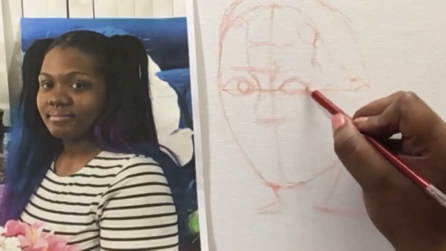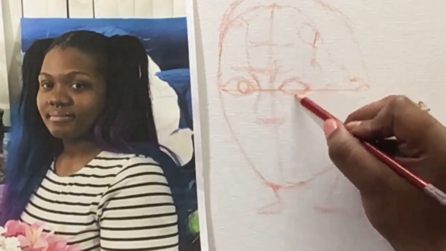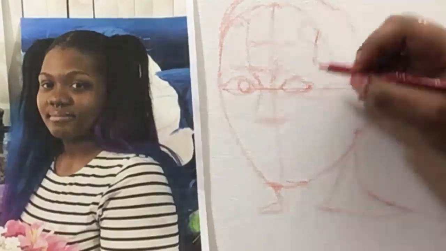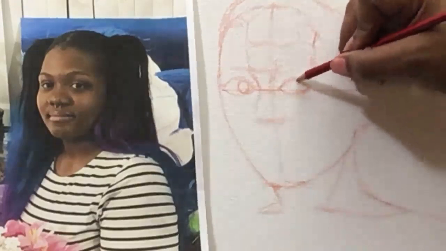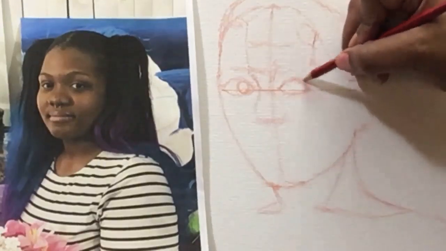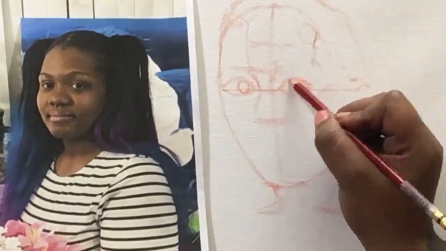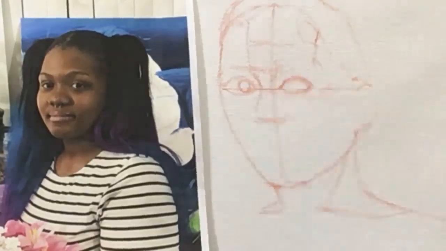Remember the structures of your eye. Think about those structures of the eye. Again, you can always alter this as you see fit.